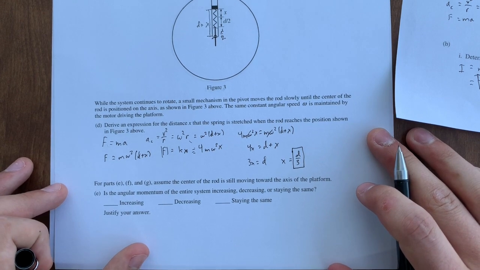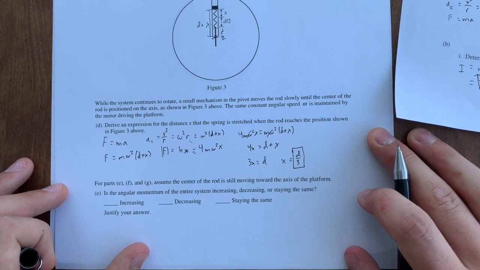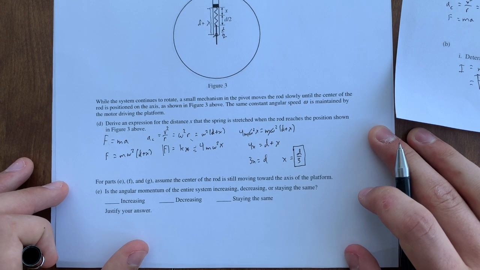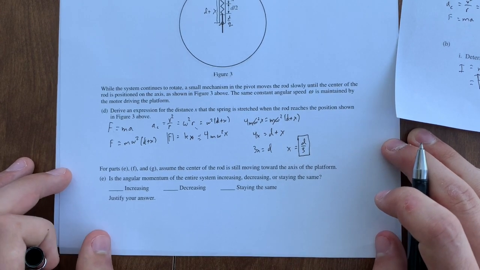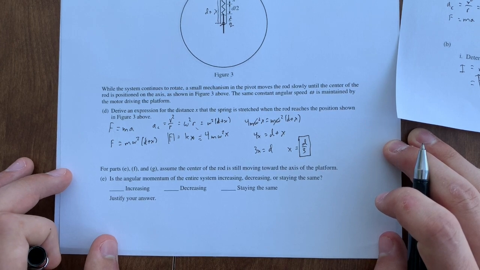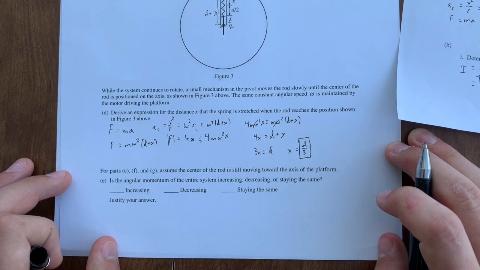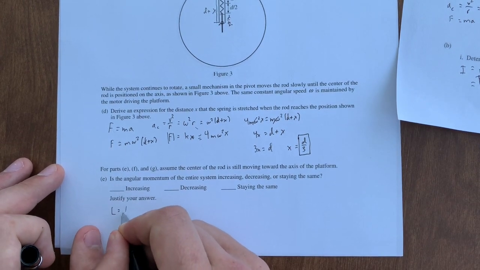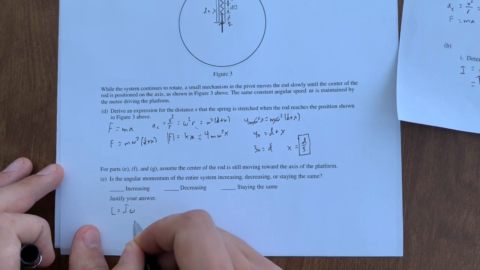For parts E, F, and G, assume the center of the rod is still moving towards the axis of the platform. Part E. Is the angular momentum of the entire system increasing, decreasing, or staying the same? For this, we can go back to the equation L for angular momentum is inertia times omega.